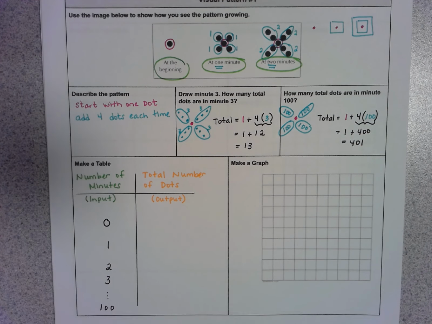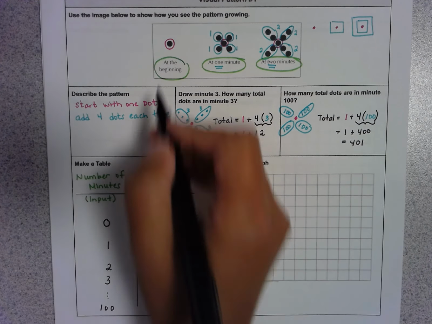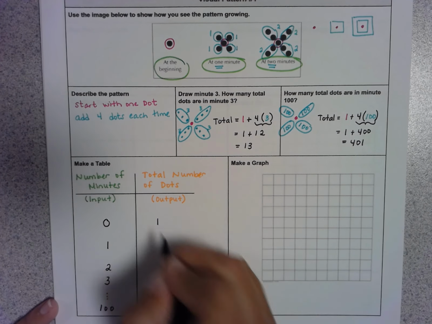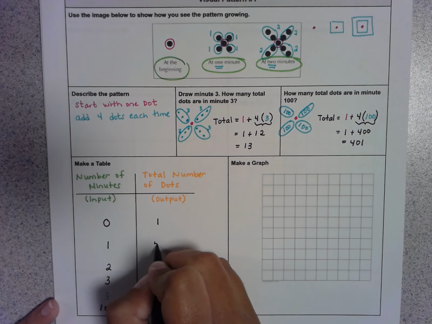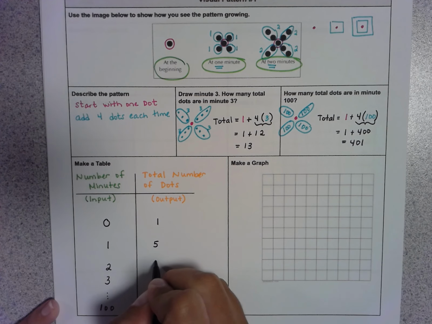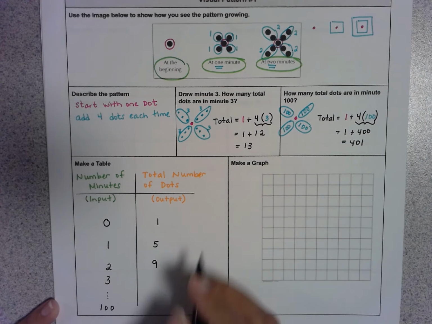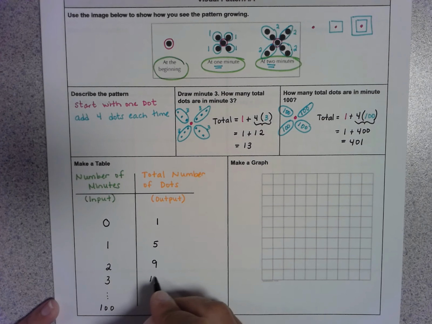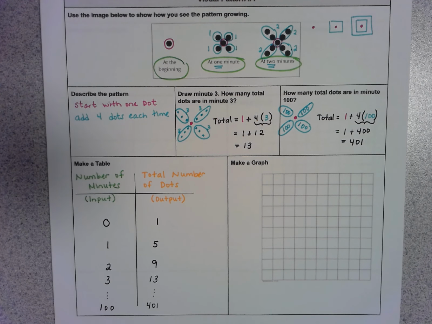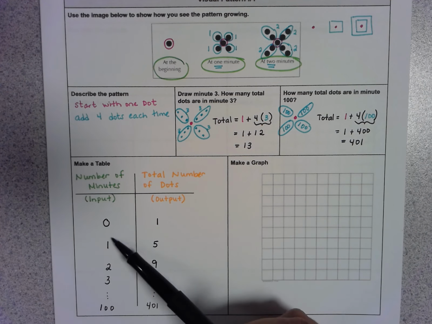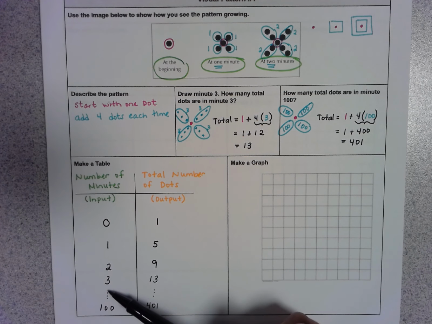Now for my output values, I'm going to put the number of dots. So at the beginning, there was 1 dot. Then there were 5 dots. Then there were 9 dots. So 2, 4, 6, 8, 9 is in the middle. For minute number 3, I would have 13 dots. And for minute number 100, I would have 401 dots. And again, there's a big gap here. So the other numbers are going in order 0, 1, 2, 3, and then there's a big space. And I want to indicate that by putting a dot, dot, dot in the table.